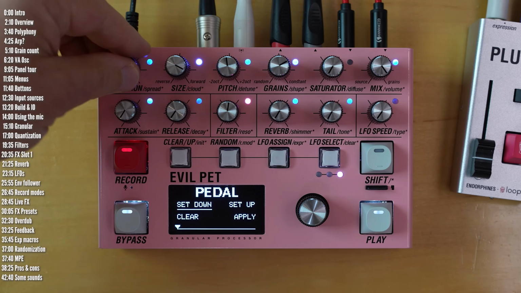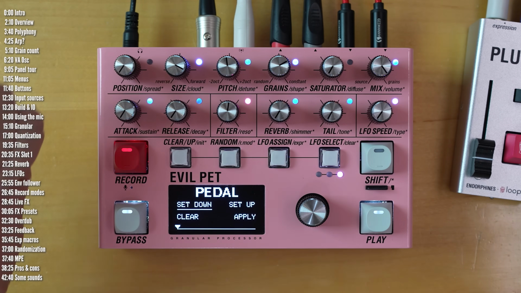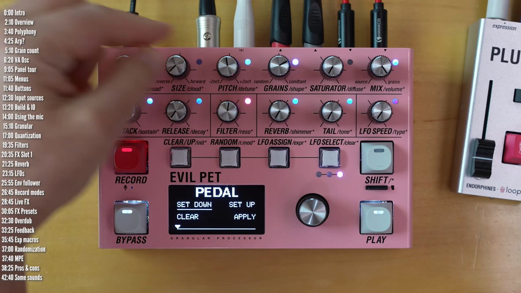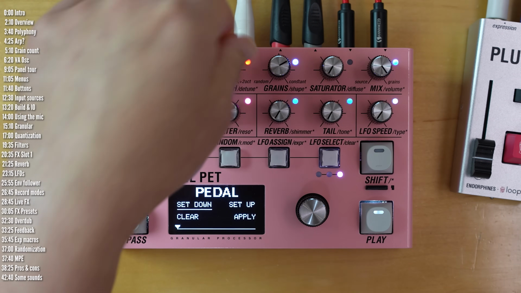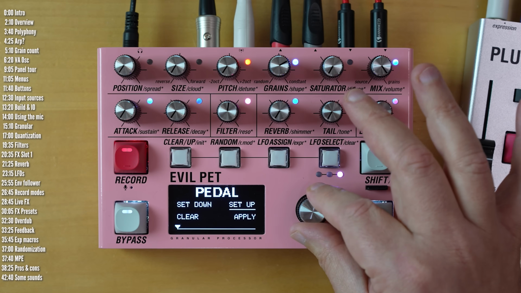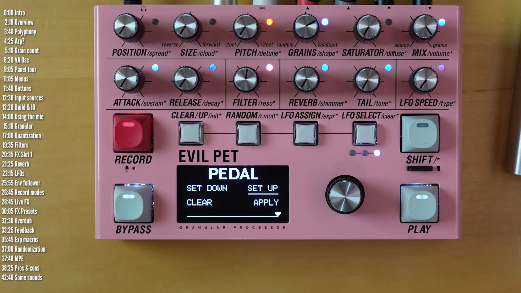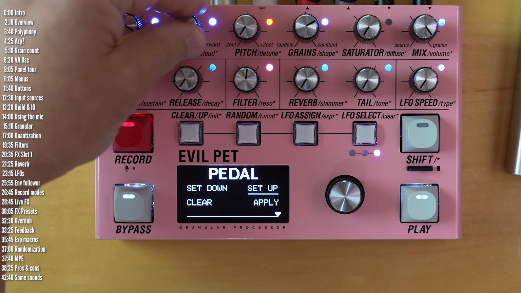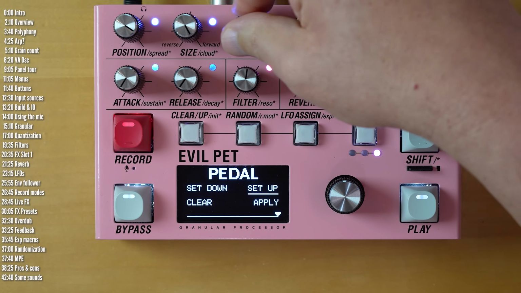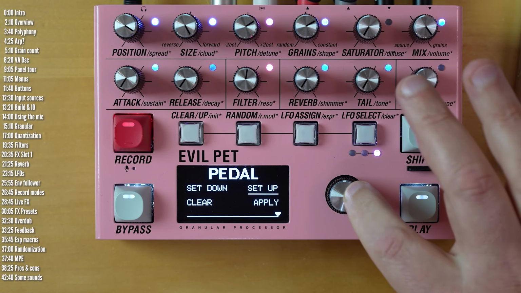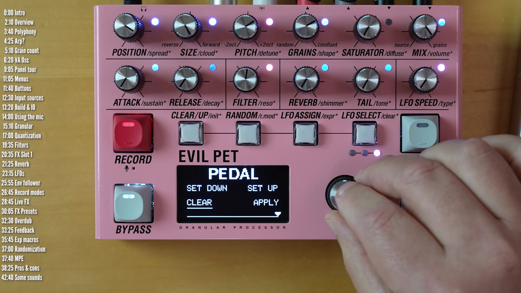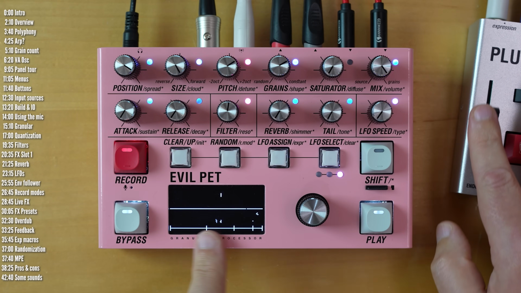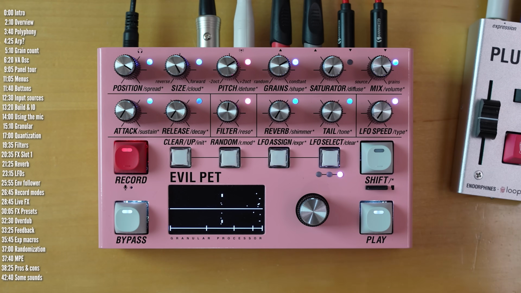So let's say for down, put position all the way here and make size, reverse, and pitch all the way down as well. Set down, then go for set up. Move position all the way to the right, and size and pitch. Why not? But let's not go all the way up. Set up and apply. So now you can see we're controlling all of these parameters at once. What it sounds like, don't ask me.